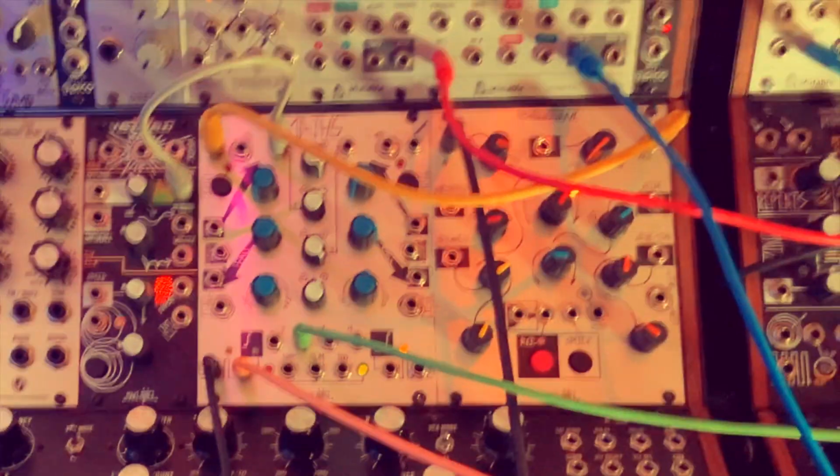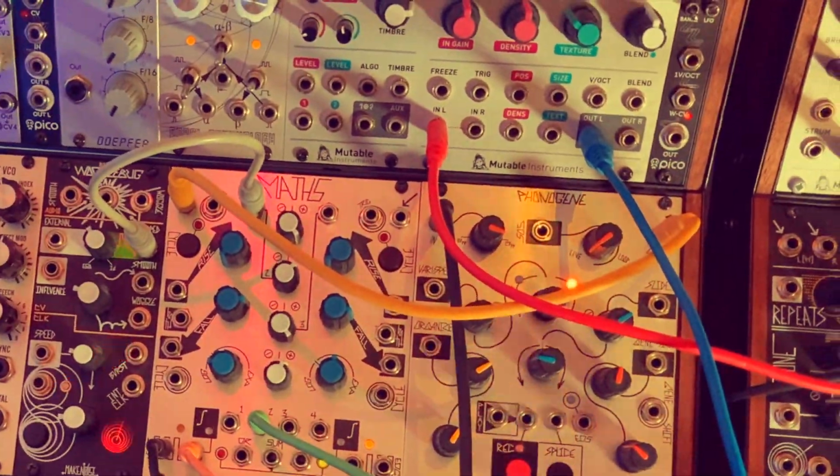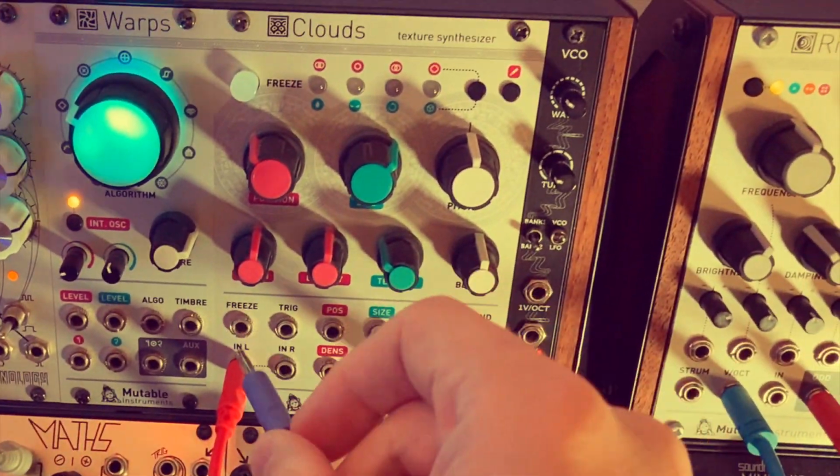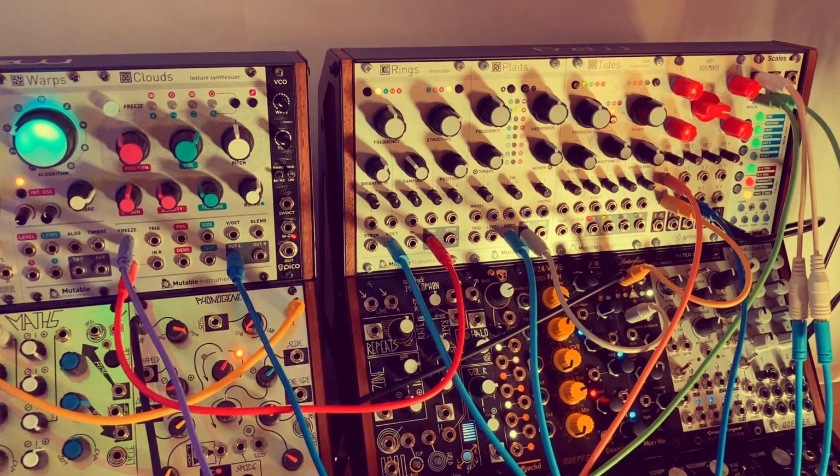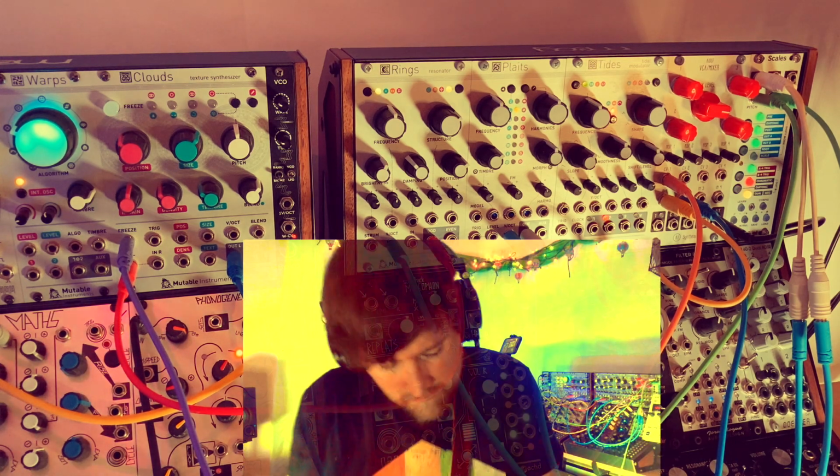And then I'm going to go ahead and take this second gate and put it up here into the freeze function of clouds. As the strings resonate, a gate is produced, which then freezes the cloud's read head, allowing for those sprawling cloud reverbs.